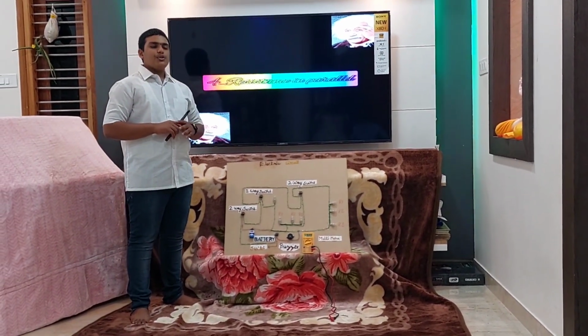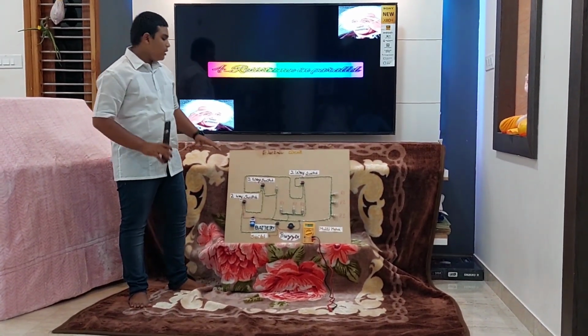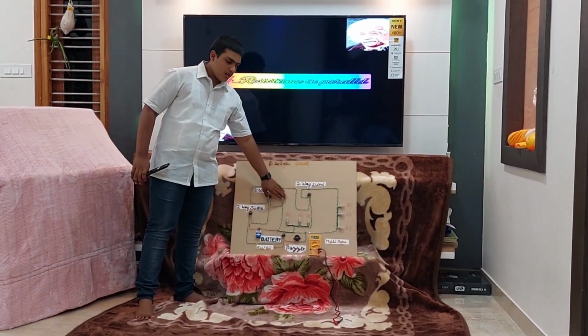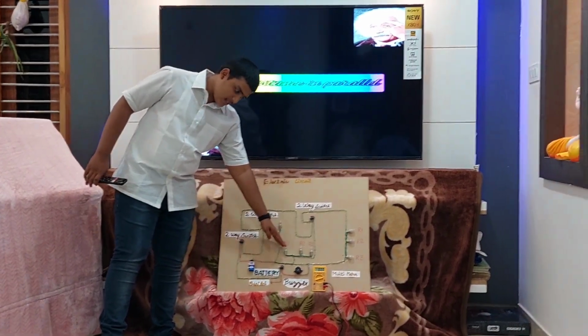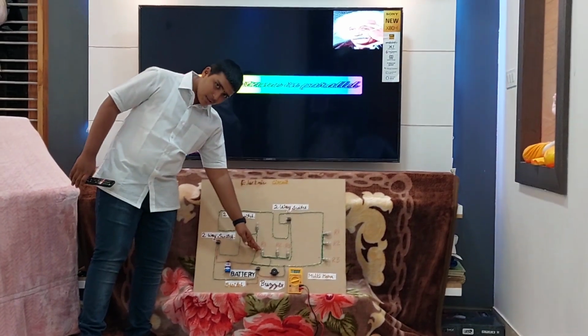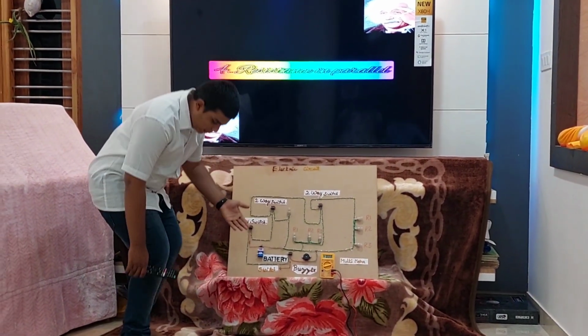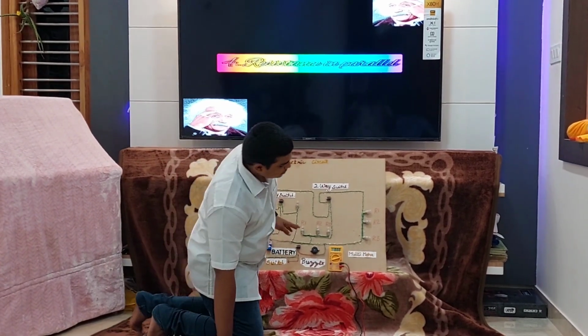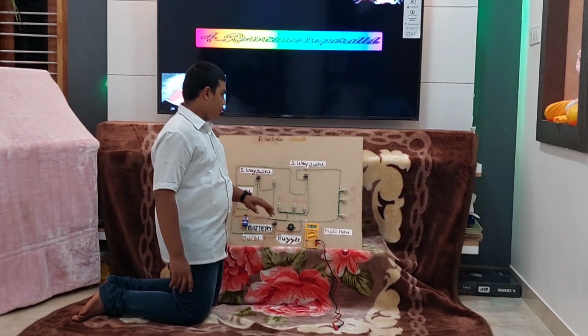Now I am going to show my working model, how it works, and, as I told before about Ohm's law, how these LED bulbs are working and how this LED glows, why it doesn't burn. This is all about the series circuit.